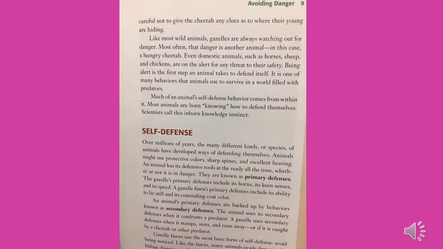Like most wild animals, gazelles are always watching out for danger. Most often, that danger is another animal, in this case, a hungry cheetah. Even domestic animals, such as horses, sheep, and chickens, are on the alert for any threat to their safety.